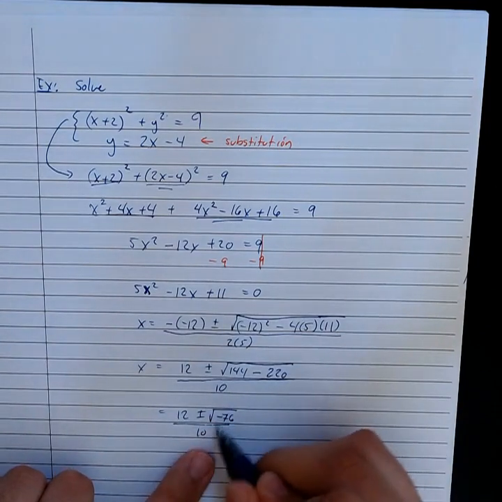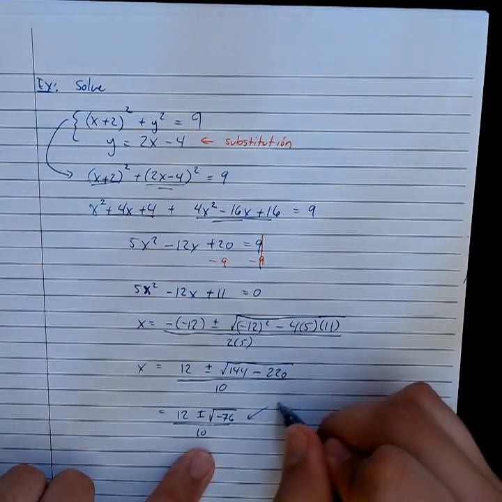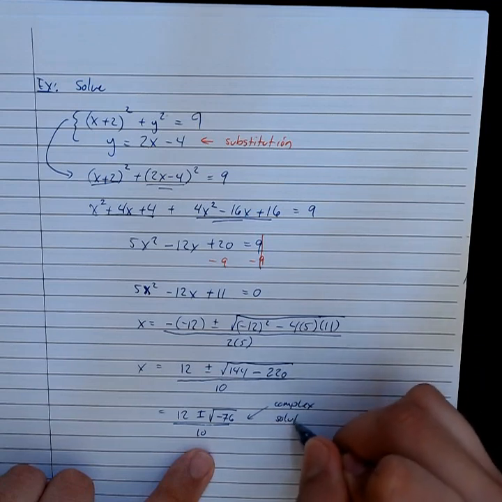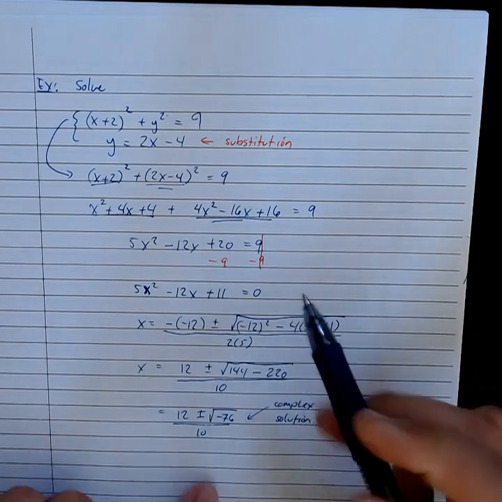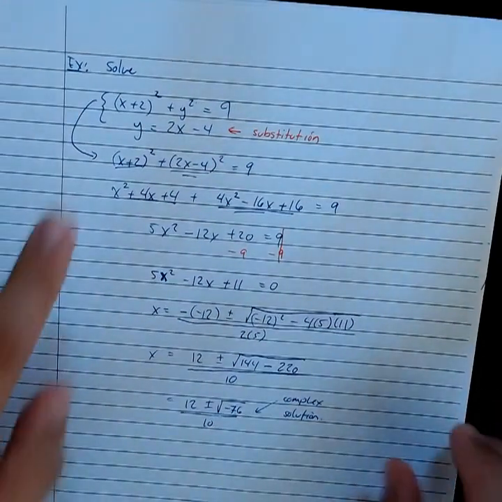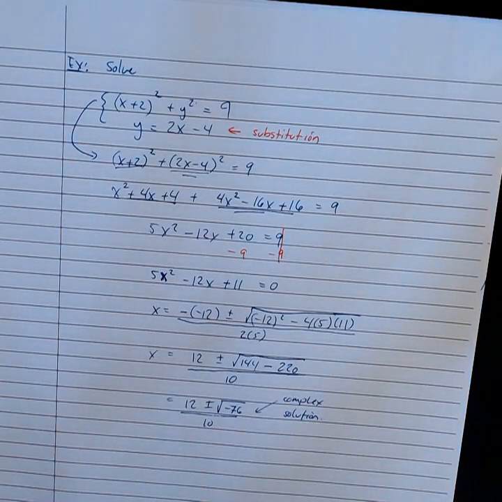But notice, that's the square root of a negative. This would be a complex number. So what does that mean for our equations? That means that this doesn't have any solutions. Remember, when we look at our system of equations, what we're looking for is a point on the graph where the two graphs cross.